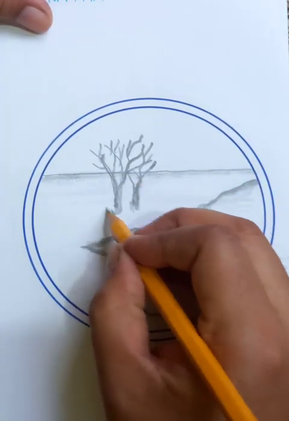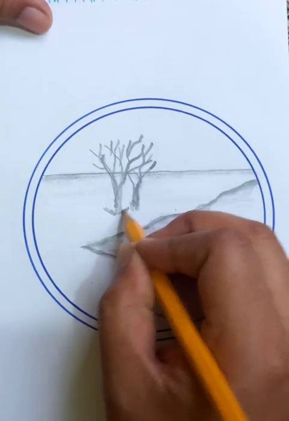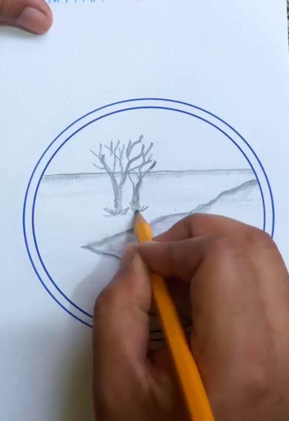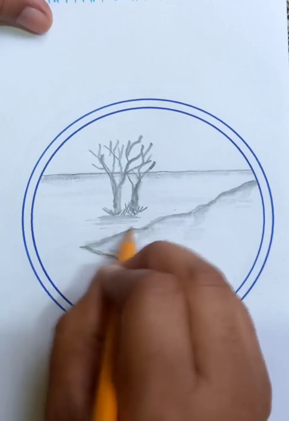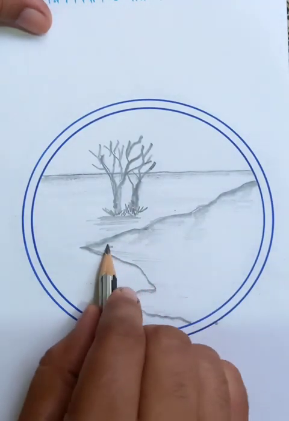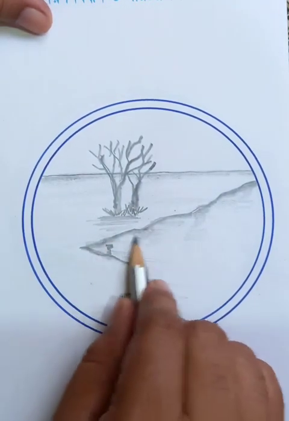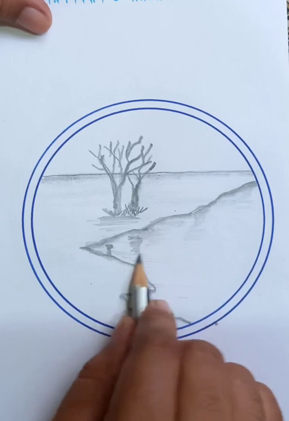So putting some grasses at the bottom layer. You can see the reflections of the trees just falling on the water.